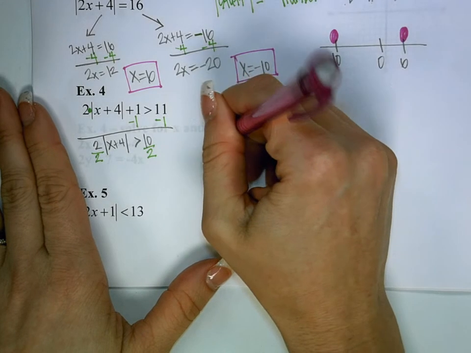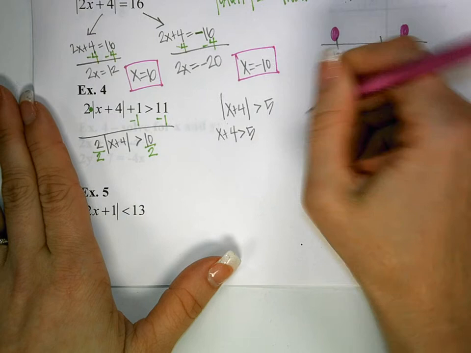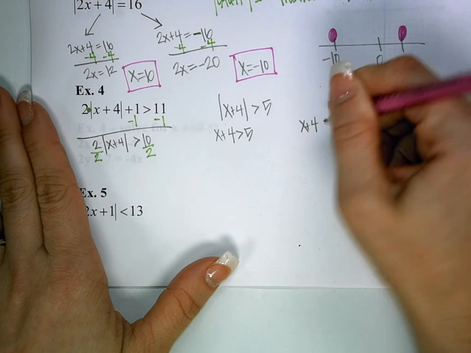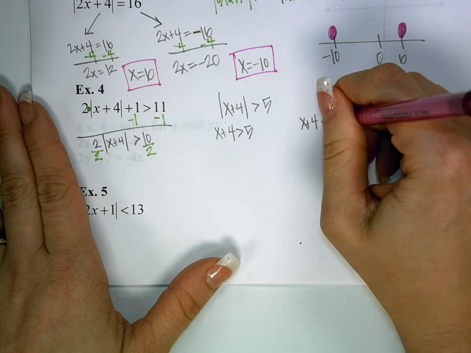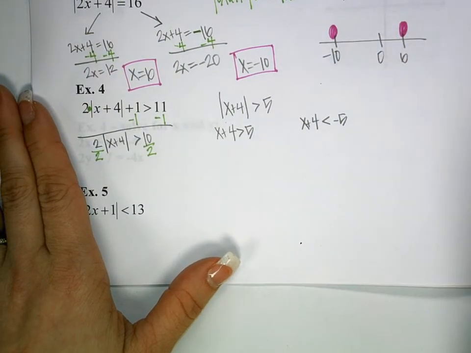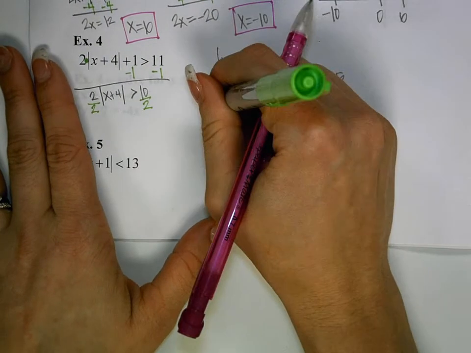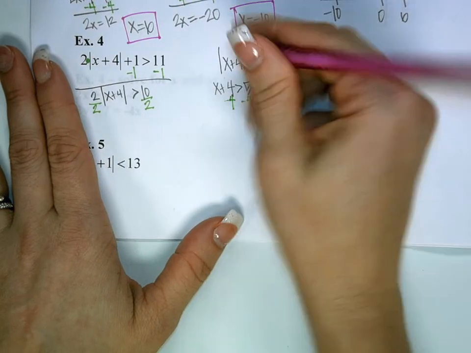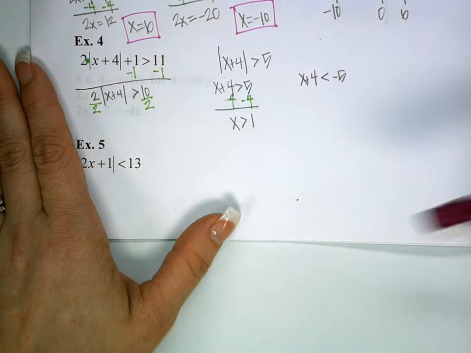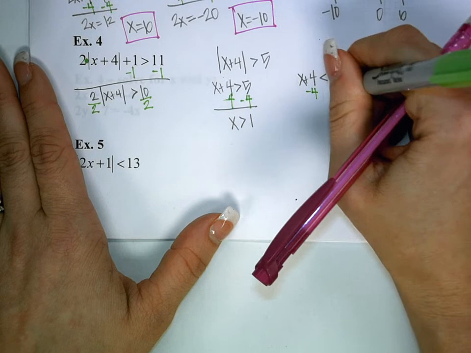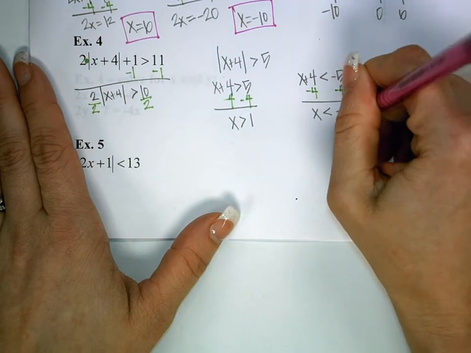The first equation is just drop the bars, rewrite it exactly the same. The second one, drop the bars, rewrite what was inside the bars exactly the same, but flip the inequality, so flip the alligator, change it to a less than, and it becomes negative. So flip and change. For the first equation, we solve just like normal, subtract 4 from both sides, which gives x is greater than 1. Second equation, subtract 4 from both sides, and that gives x is less than negative 9.